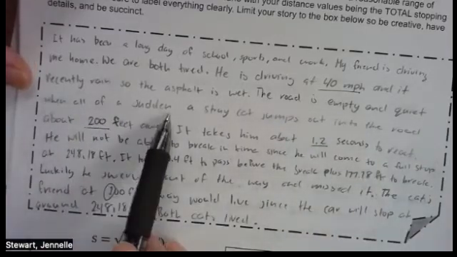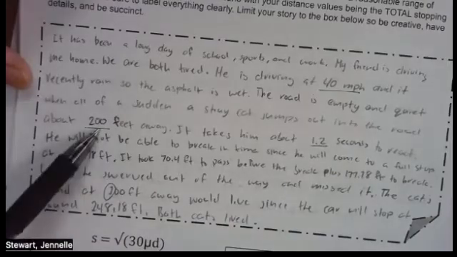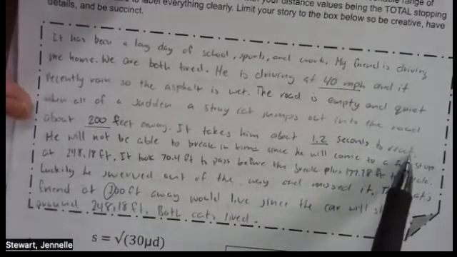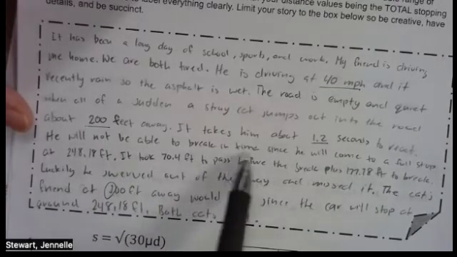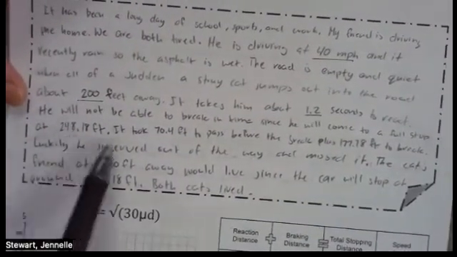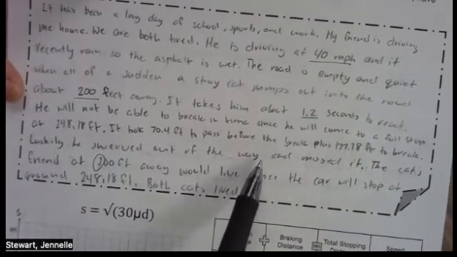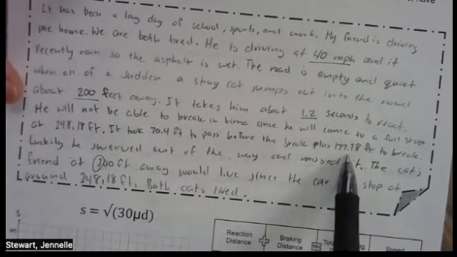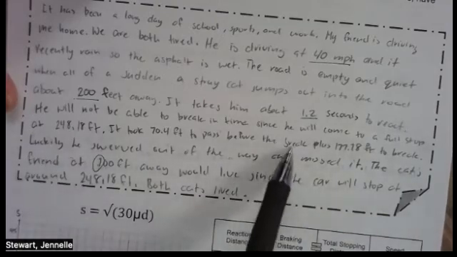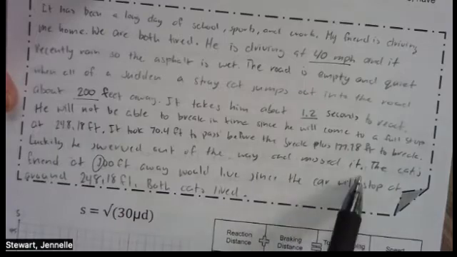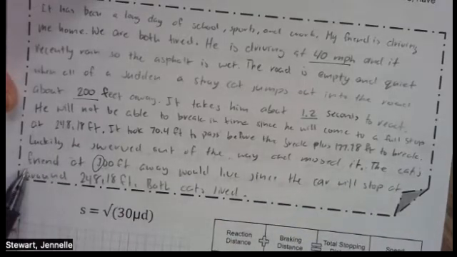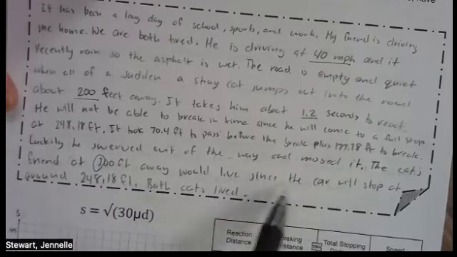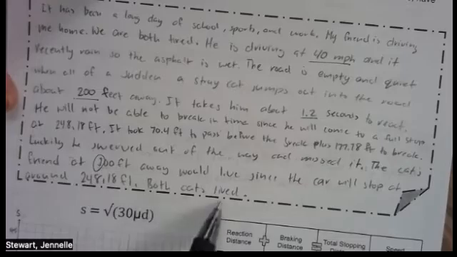The road is empty and quiet when all of a sudden a stray cat jumps out into the road about 200 feet away. It takes him 1.2 seconds to react. He will not be able to brake in time since he will come to a full stop at 248.18 feet. It took 70.4 feet to pass before the brake, plus 177 feet to brake. Luckily, he swerved out of the way and missed it. The cat's friend at 100 feet away would live since the car will stop around 248 feet. Both cats lived.